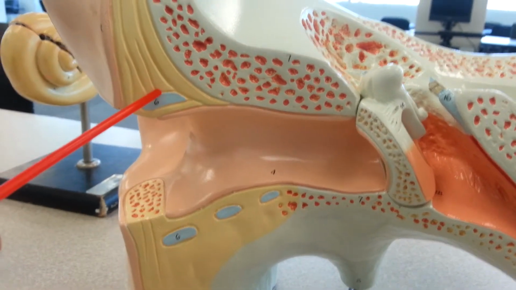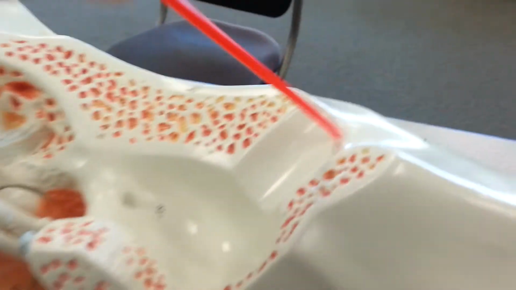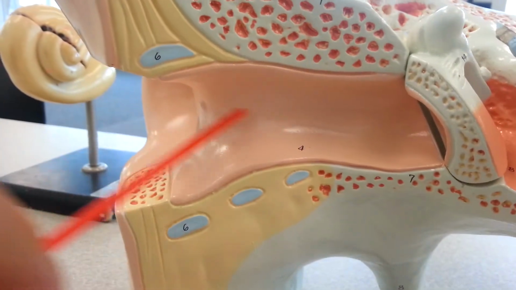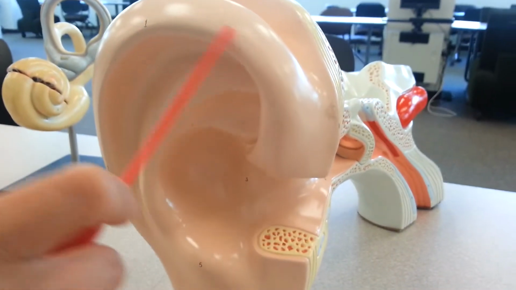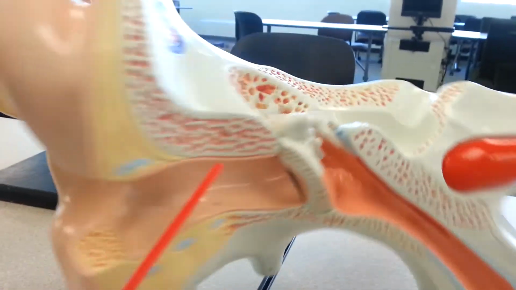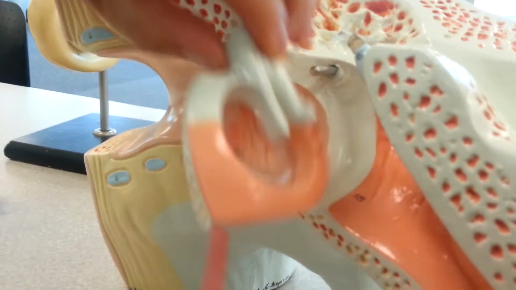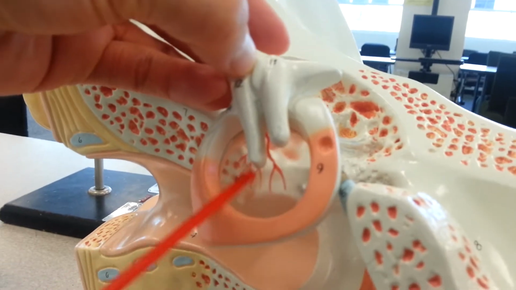This is your external auditory meatus. This is your internal auditory meatus. This is your external auditory canal, auricle. This is your tympanic membrane.